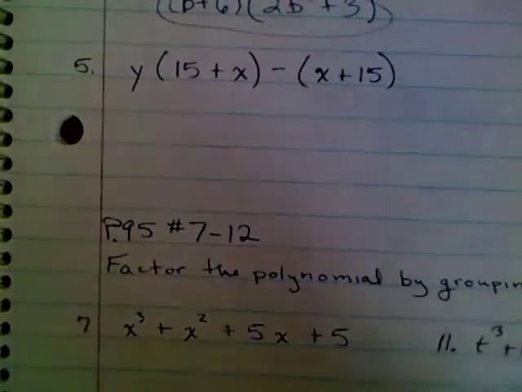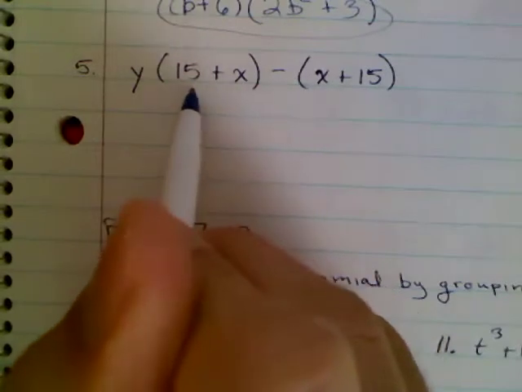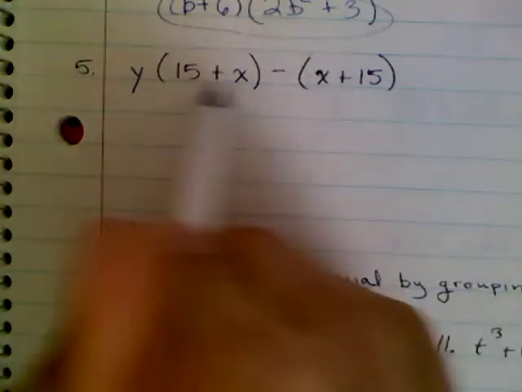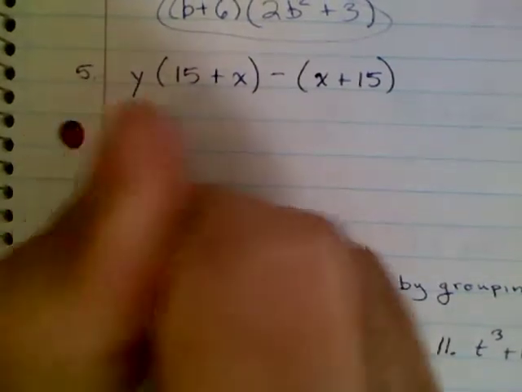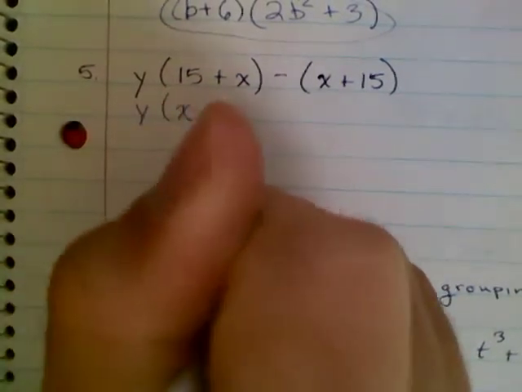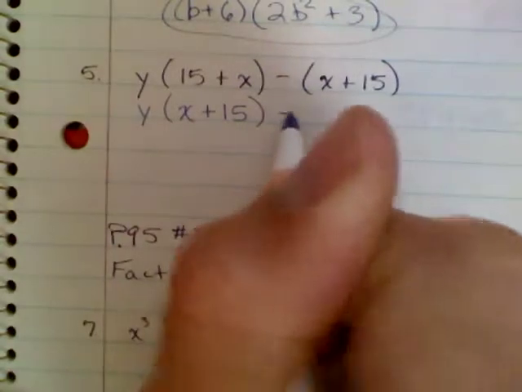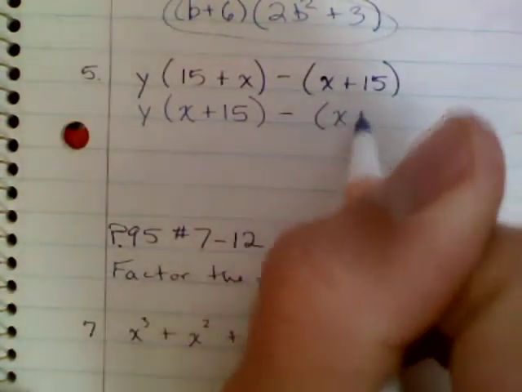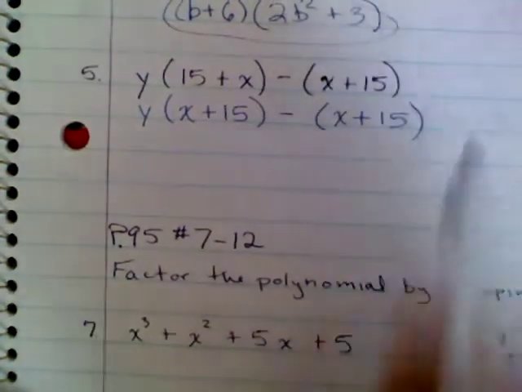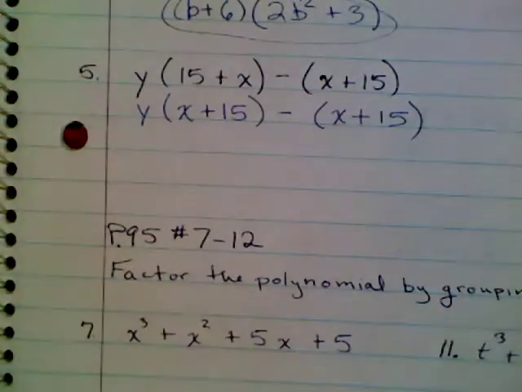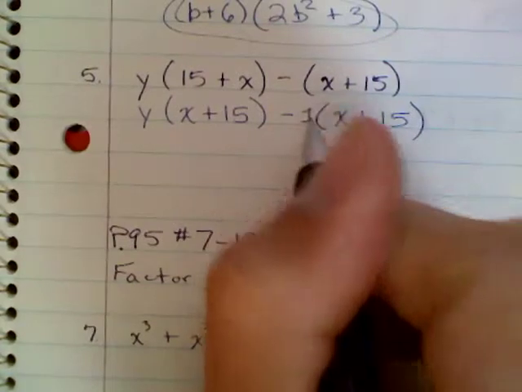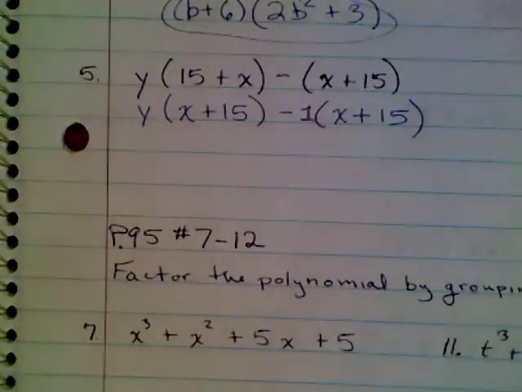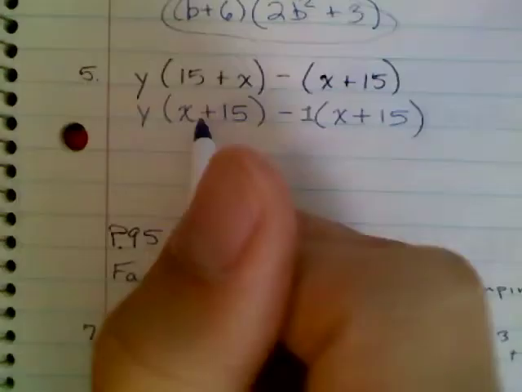And number 5, greatest common factor. Well, if you look at it, it doesn't look exactly the same. So what I'm going to do is just rewrite it so that it looks exactly the same. So this is x plus 15 minus x plus 15. And what a lot of people are going to do is forget that this is a negative 1 here. So I'm going to draw that in so that you remember that there is a 1 there. So what's the greatest common factor?